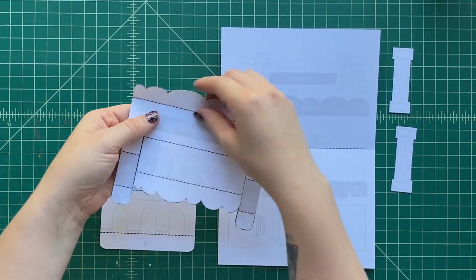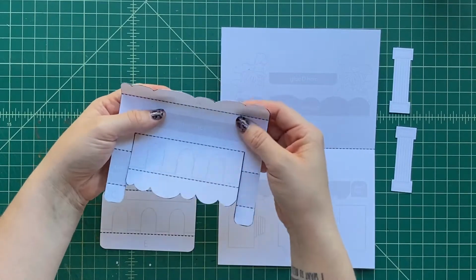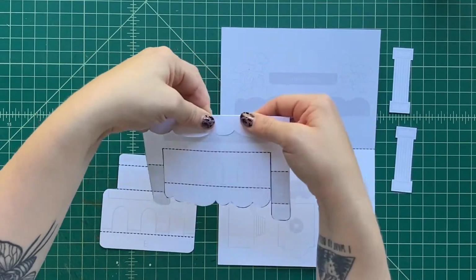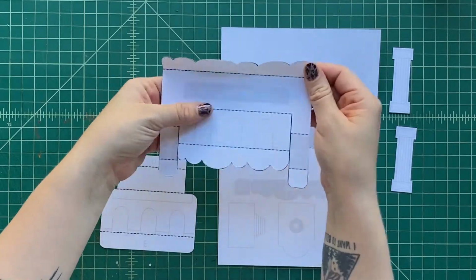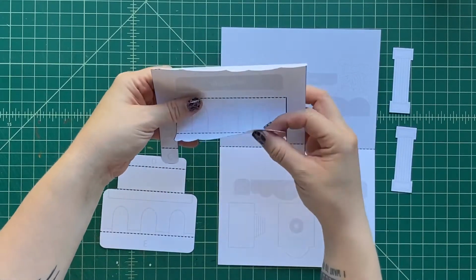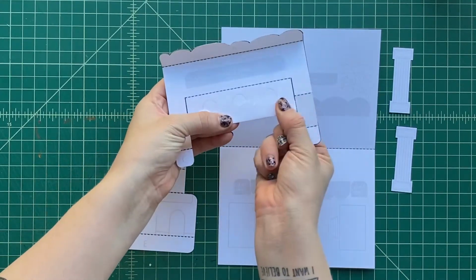Now let's take this big piece here. We're going to fold this. This is going to be a tab that's going to glue on the page just like that. Yeah, just like that there. Now this pop-up is mainly comprised, and we're going to fold this one down here.